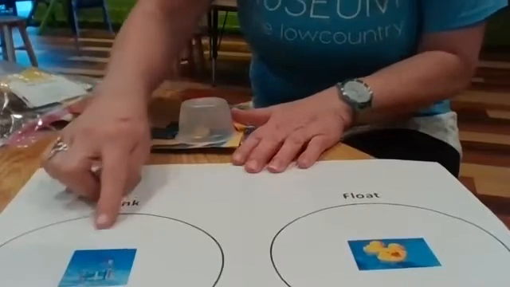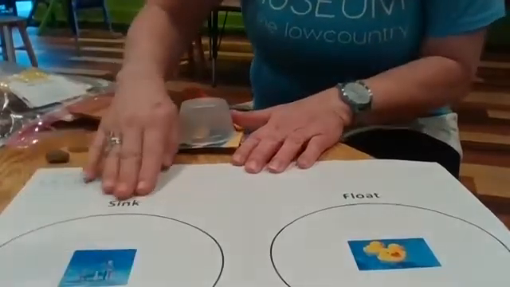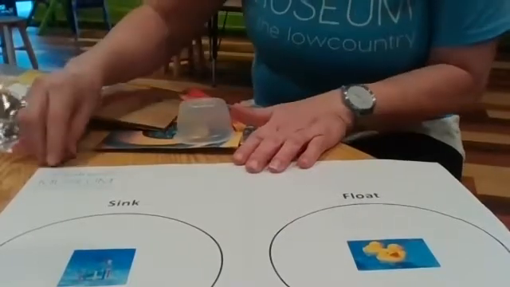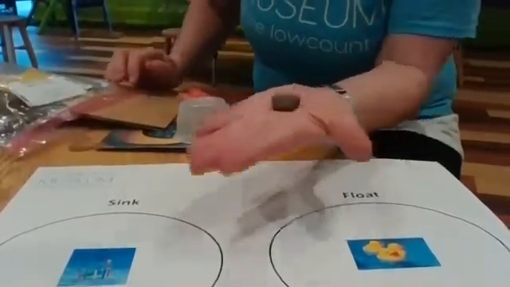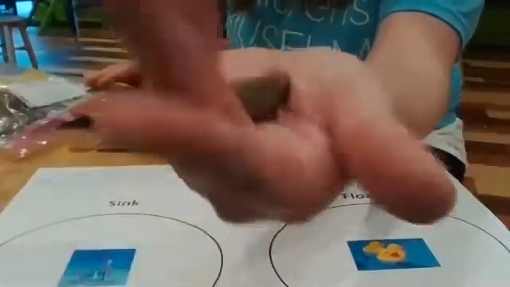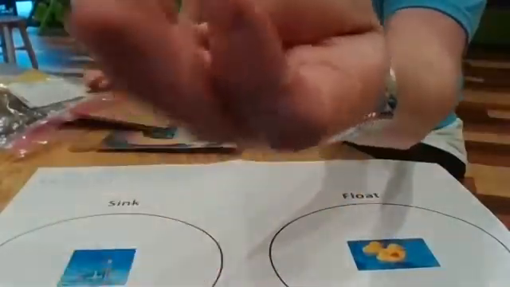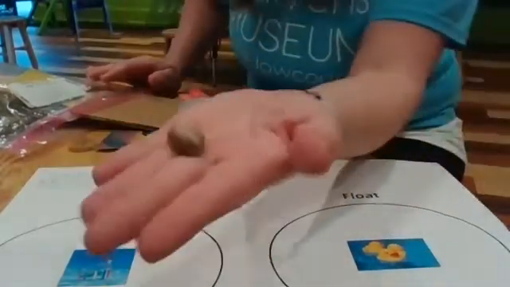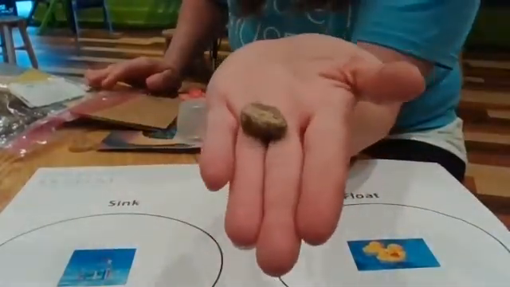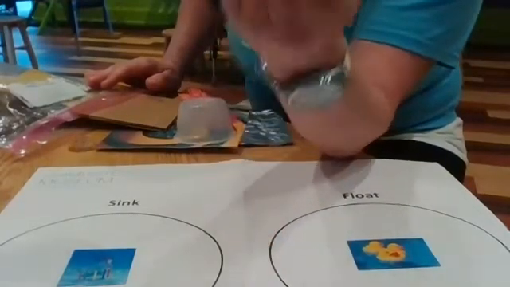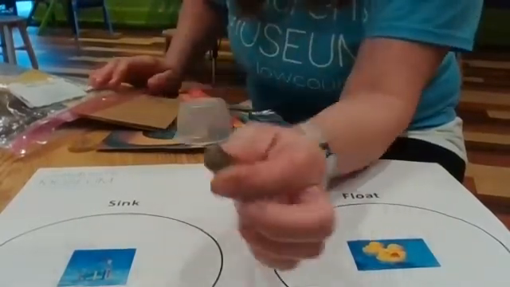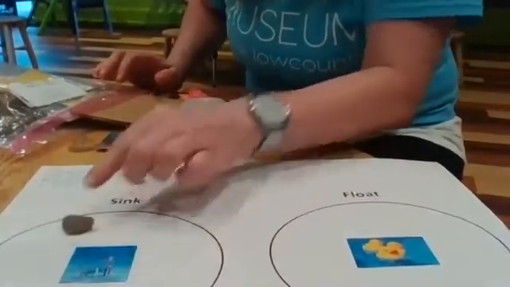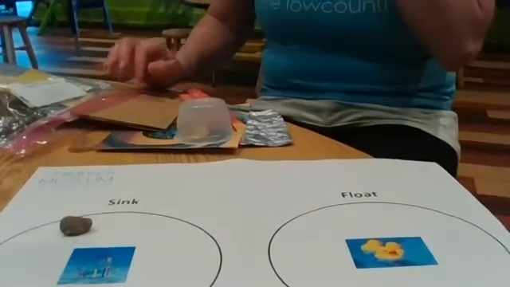So sink, things that go to the bottom, is here. Float, things that come to the top. Okay, the first day we sorted things that were natural and man-made. Do you see that? Brown, kind of rough, right? You know what that is? That's right, it's a rock, okay? That's something found in nature, it's natural. I think, based on some stuff I've watched or maybe done before, I think a rock is gonna sink. So I'm gonna go ahead and put it in the sink circle.